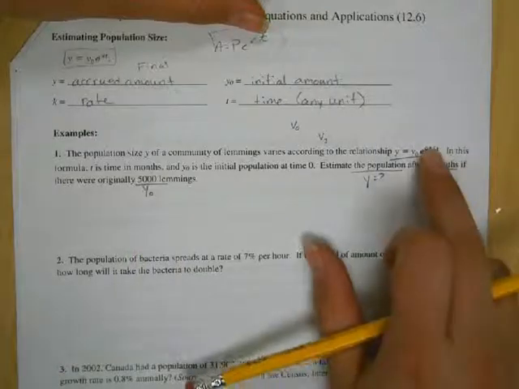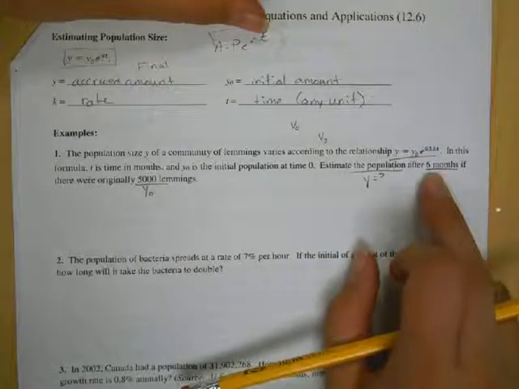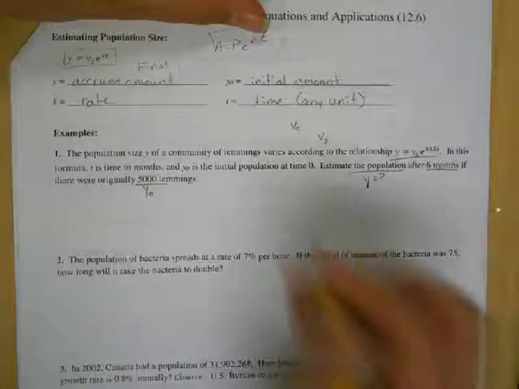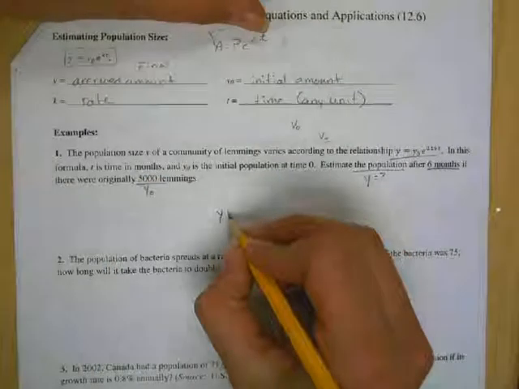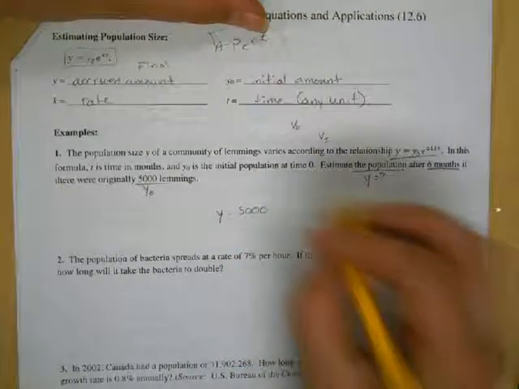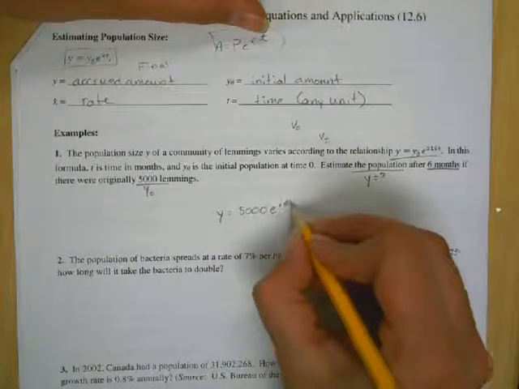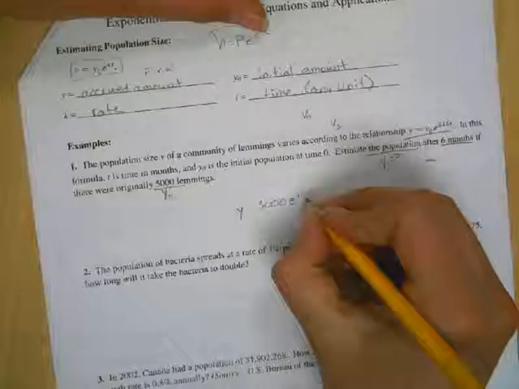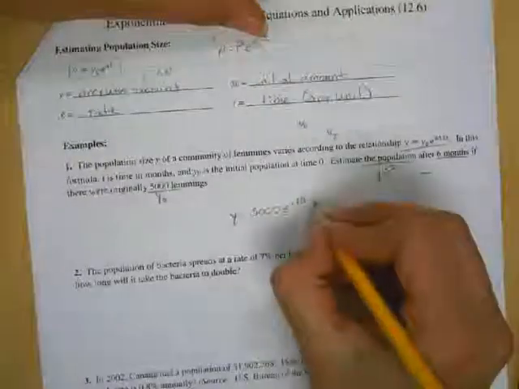So they give me my rate, they give me my time is 6 months, they give me my initial amount, so I'm just going to plug in to our formula. So here we go. y is equal to 5,000 e to the 0.15 t, and t here is 6, and notice it says months.